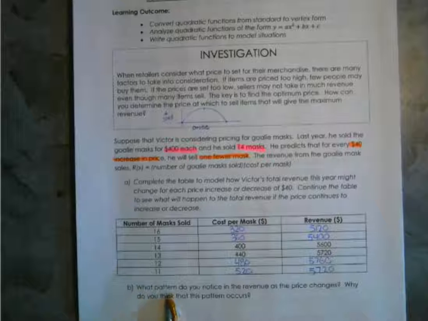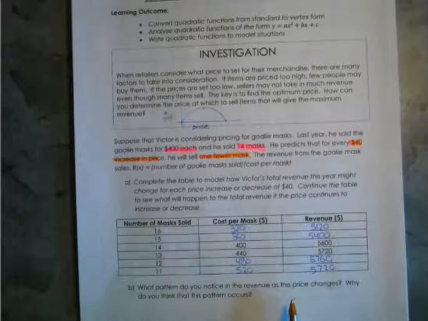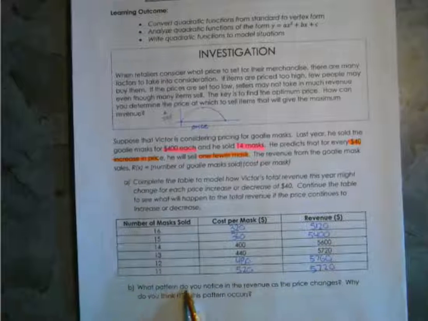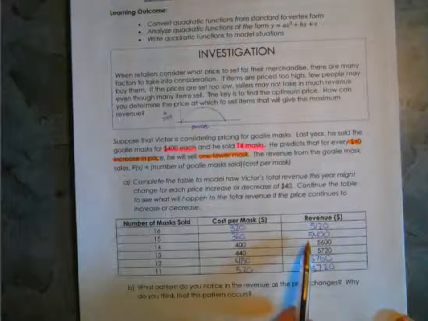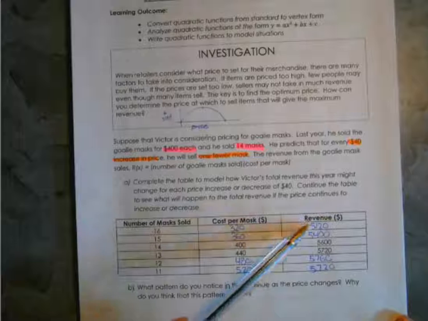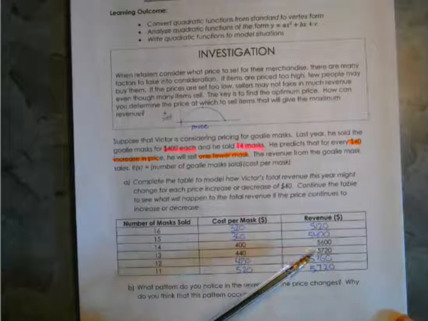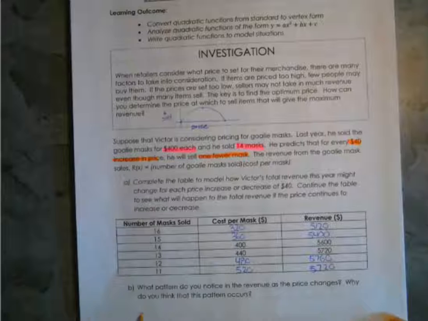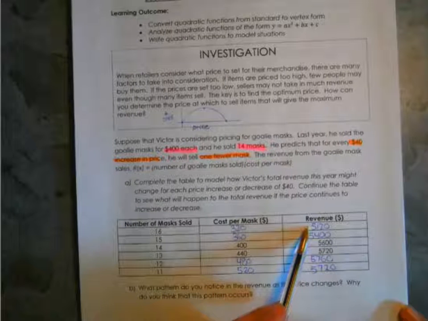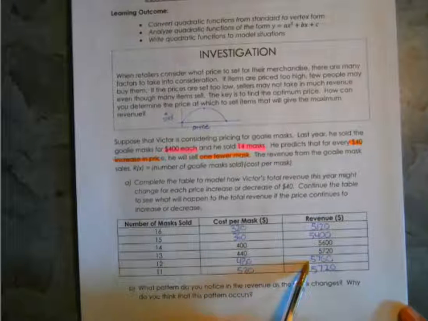So then they're asking us, what pattern do you notice in the revenue as the price changes? Okay, so what do you notice about the revenue as the price is changing? We start at 5,120, go to 5,400, 5,600, 5,720, 5,760, and then our last one is 5,720. So what do you think is happening there? Well, obviously that revenue is increasing up to a certain point, and then it starts to decrease.